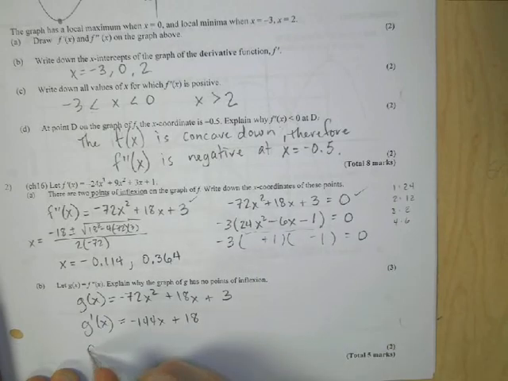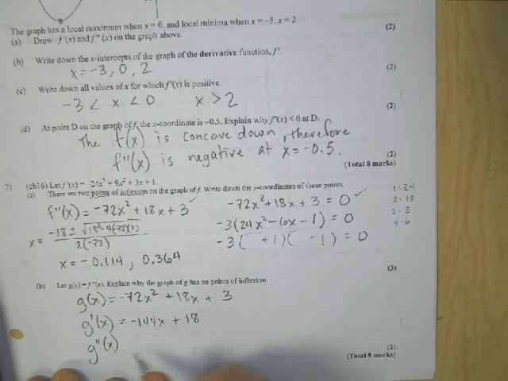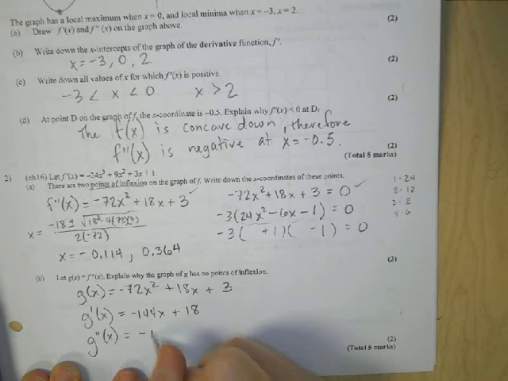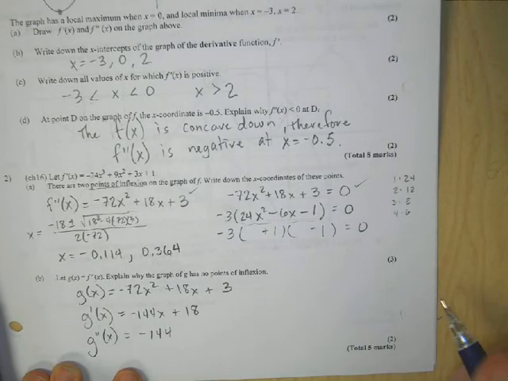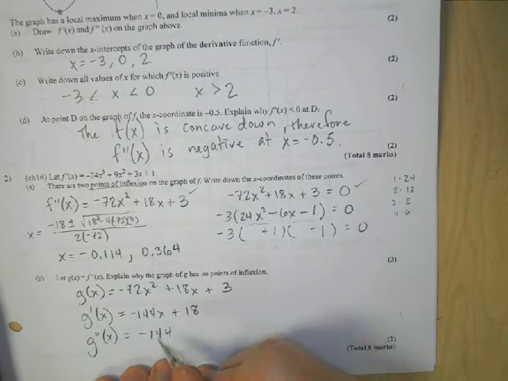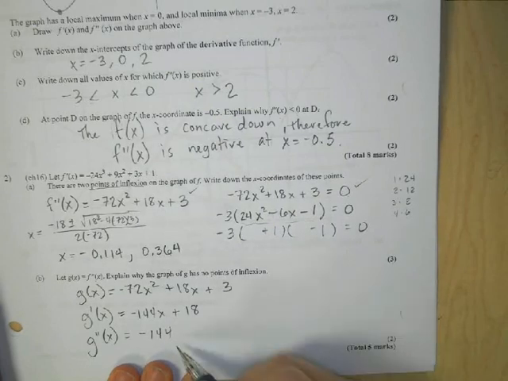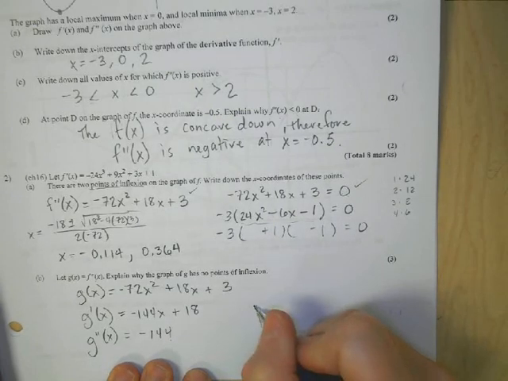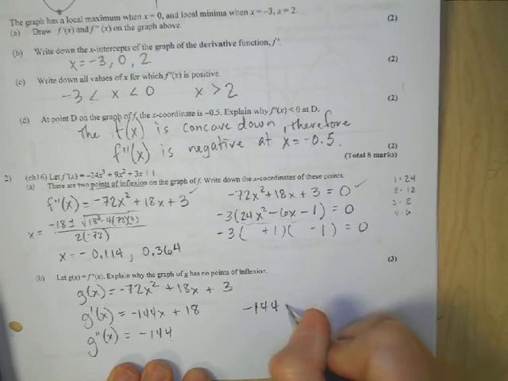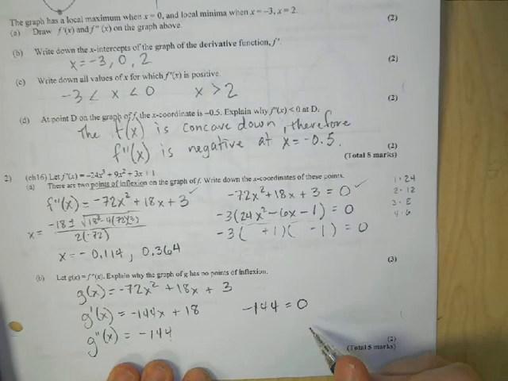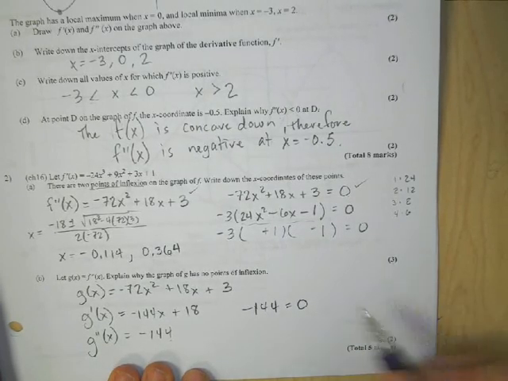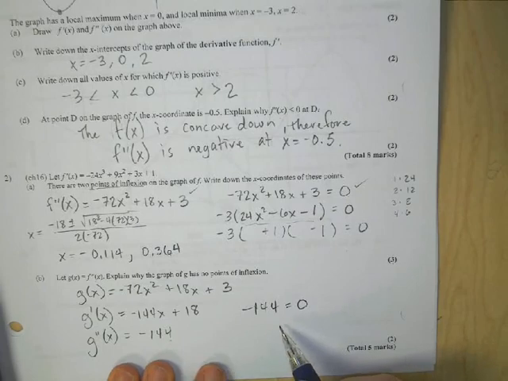And then take the second derivative, and I get negative 144, and that's it. So to get the points of inflection, I would set the second derivative, negative 144, equal to 0, and solve for x. There is no x, so this explains why there are no points of inflection. I can't solve for x.